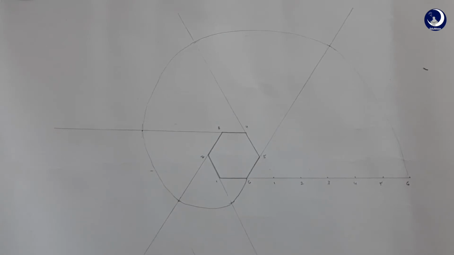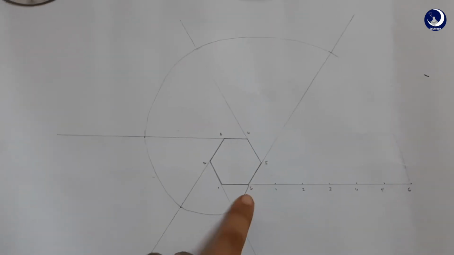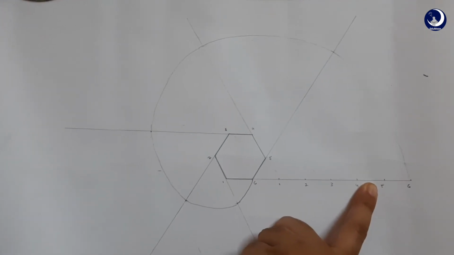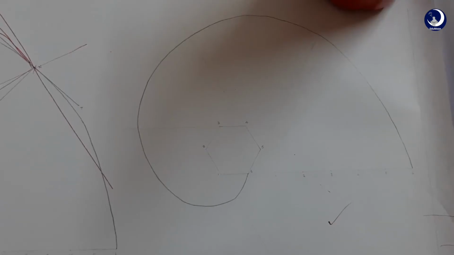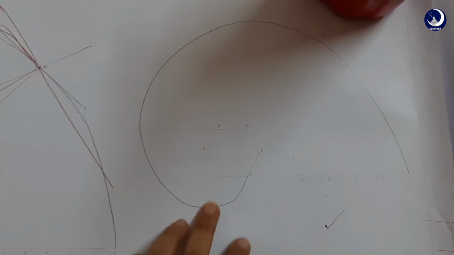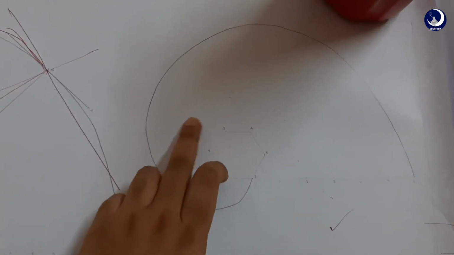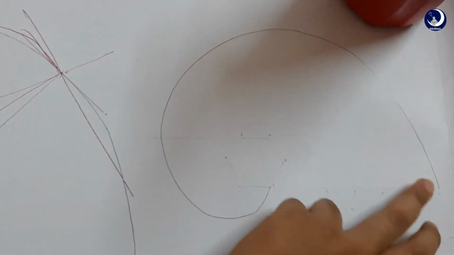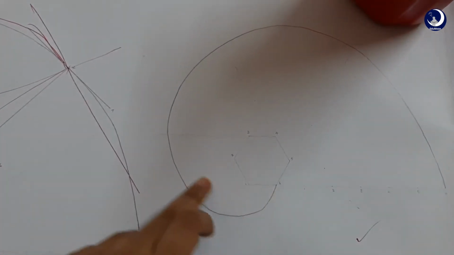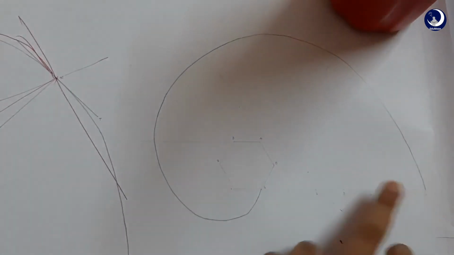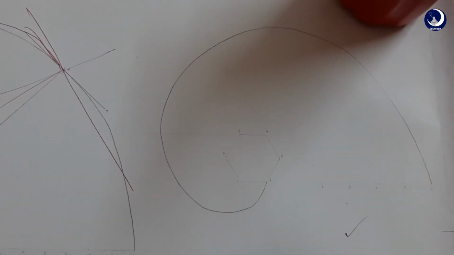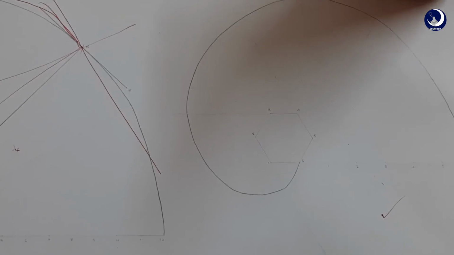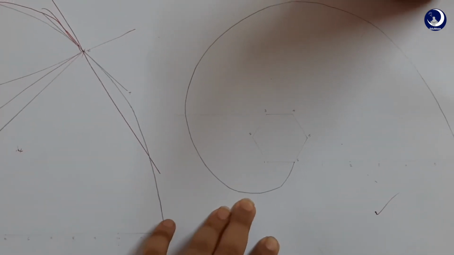Something like this, but the final drawing has to be much darker. The final drawing has to look like this. As you can see, the hexagon and all these lines are much lighter than the curve. The curve is the involute, so that has to be the darker one. You can draw that with HP pencil, and then you can dimension the side of the hexagon also. That's it guys, that's the involute.